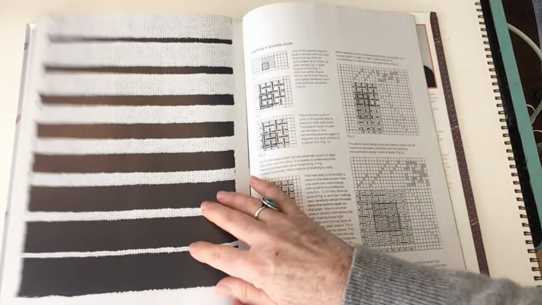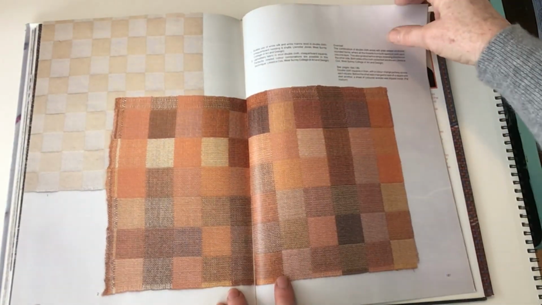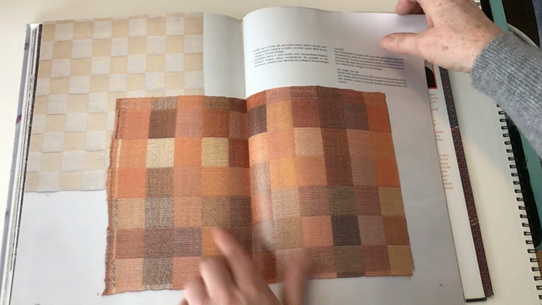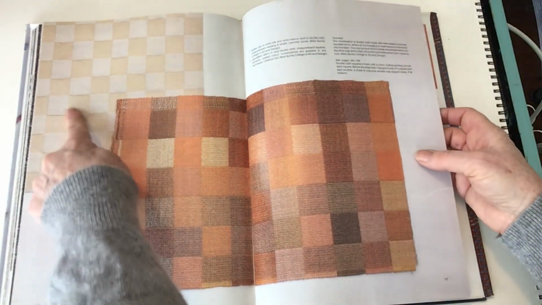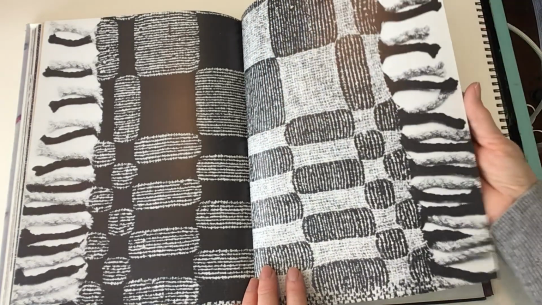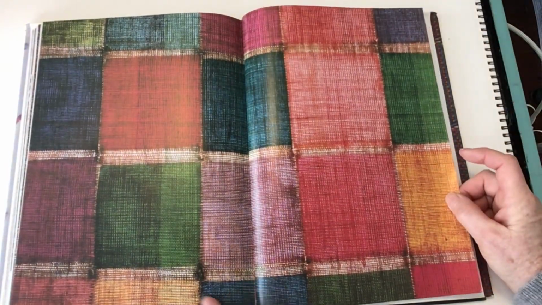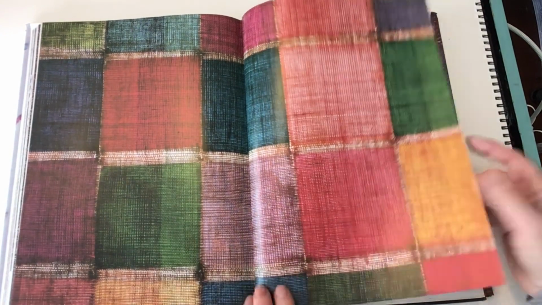Double cloth, my favorite, where you have two totally separate layers doing different things. Polychrome, nice simple one that shows the two yarns. Beautiful. Those must be double weave pockets filled with colored squares.